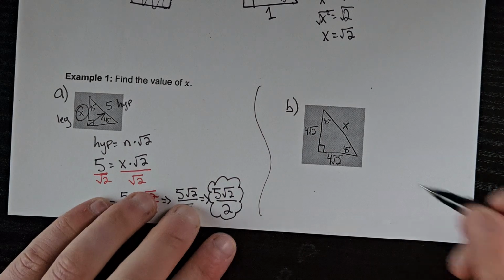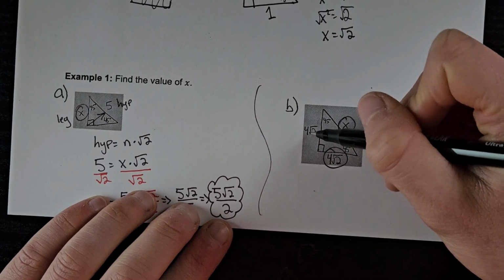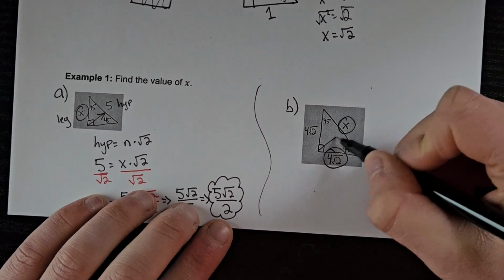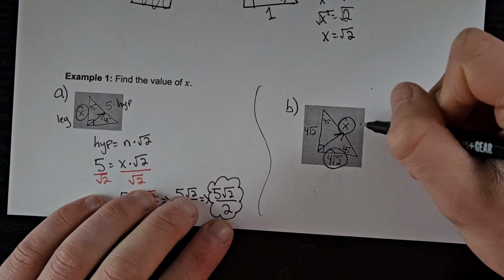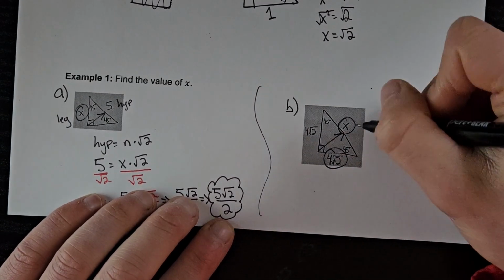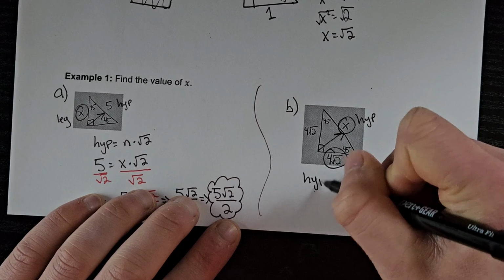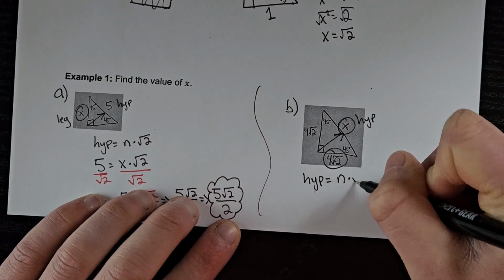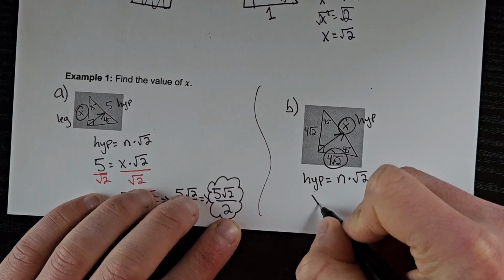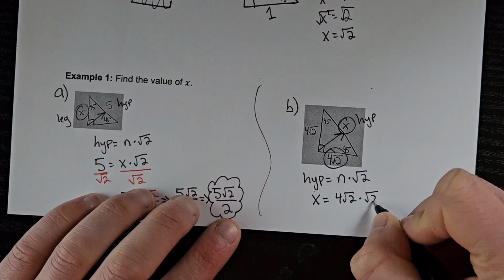Looking at B, I am given x and I'm given my legs. Both legs are the same length, so that means our hypotenuse right here, x, because it's opposite of our right angle, will be times square root 2, as big as our leg right here. I'll note that this is the hypotenuse, and now I can lead to my setup of doing the hypotenuse is equal to n times square root of 2, n being my leg. Now subbing in everything, I'd have x is equal to 4 square root of 2 times square root of 2.